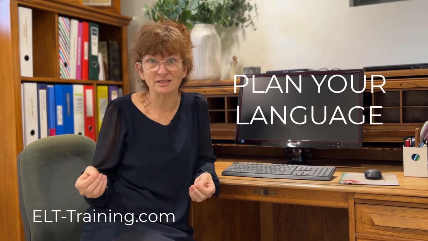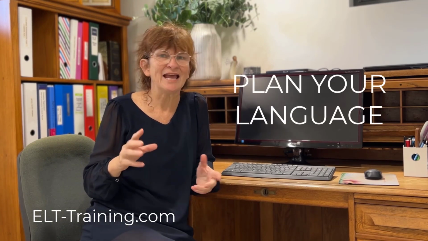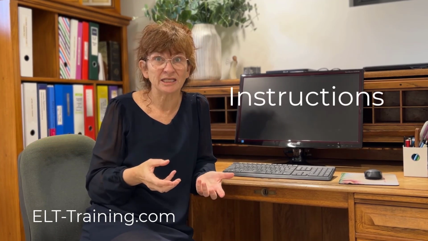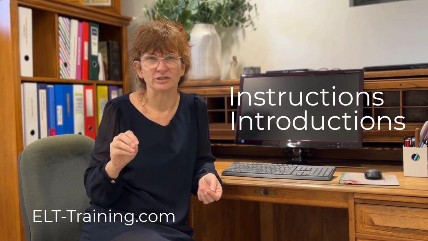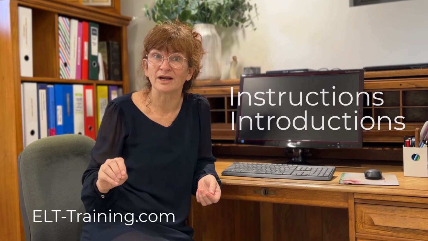The first one is to plan your language, and this is a really important one, especially at the beginning of your teaching career. Plan what you're going to say. Not all of what you're going to say, that would be too difficult, but instructions, particularly introductions, it can be really, really helpful to do this. You might even want to write them down.